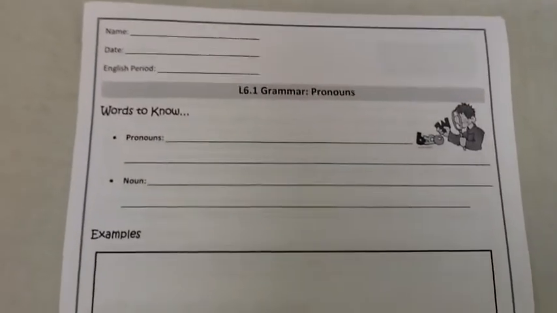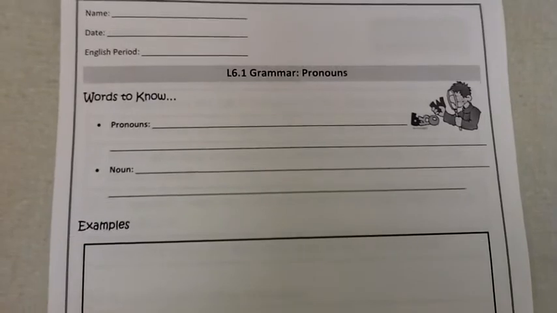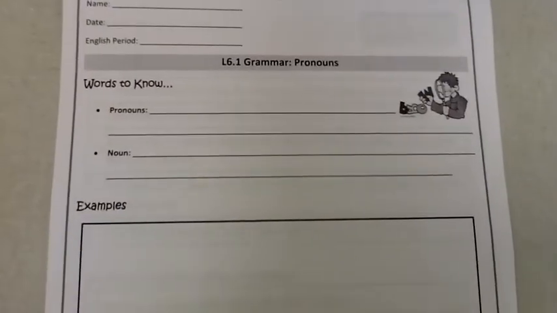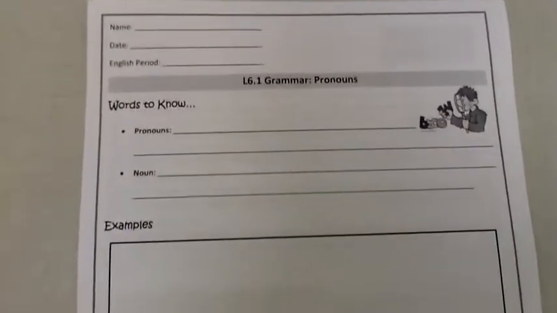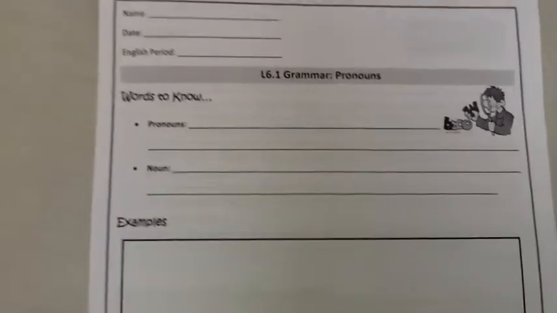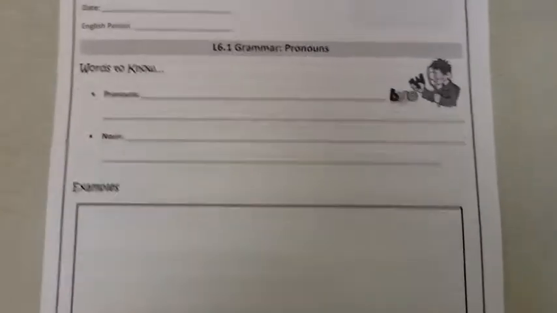Hello students, this lesson is a language lesson and it is about grammar, specifically having to do with pronouns. This is not something that you've been tested on before, so the material might be a little bit new. Here are our words to know.